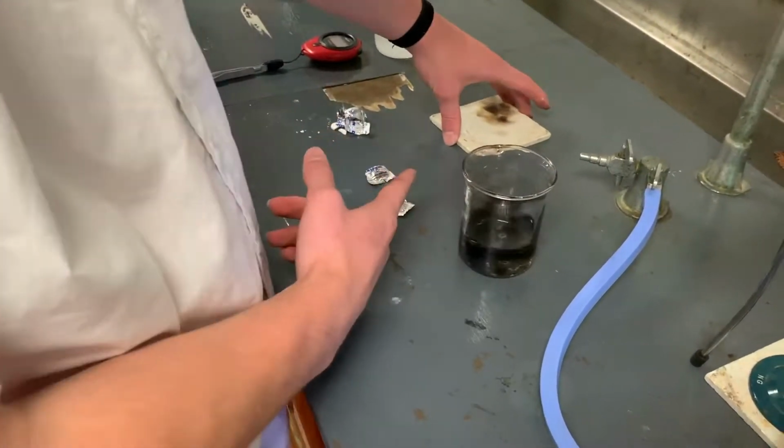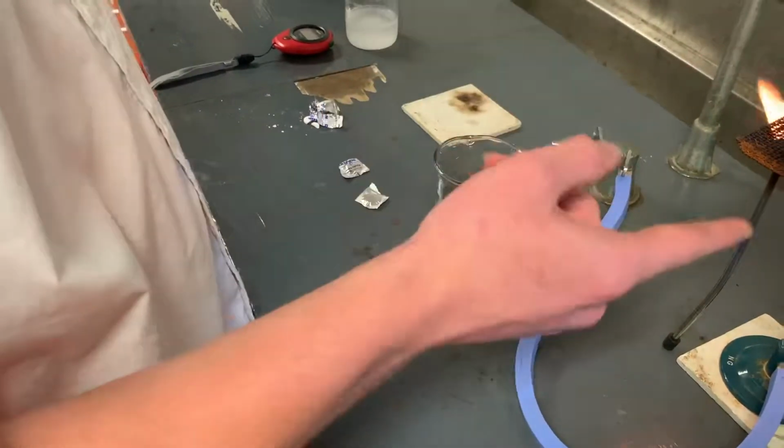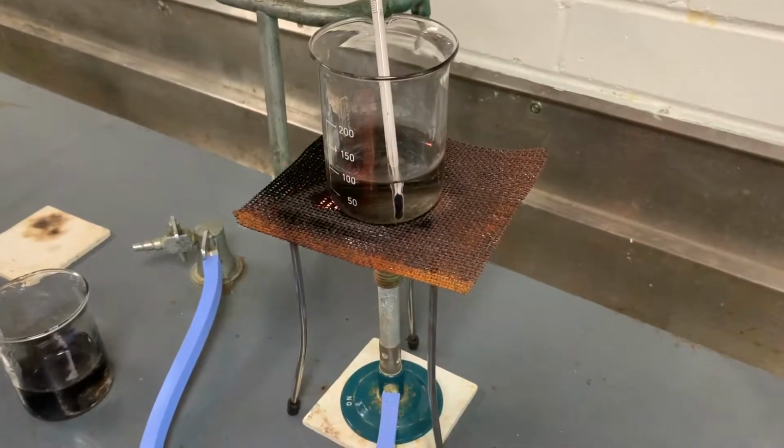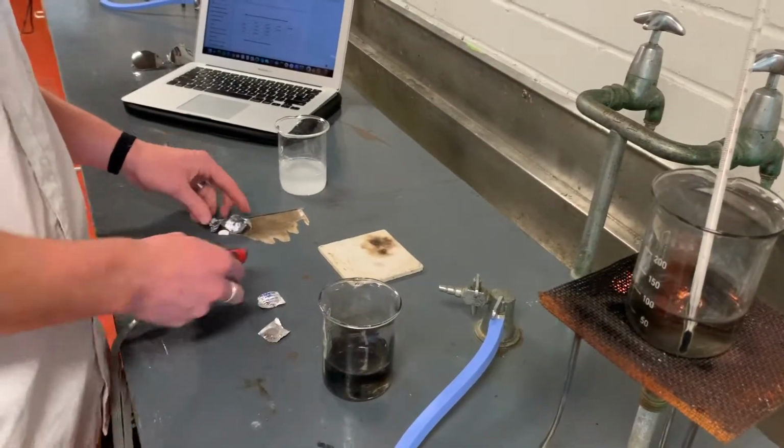Once the beaker has reached 40 degrees, we're gonna place it onto the bench mat so we do not burn the bench.